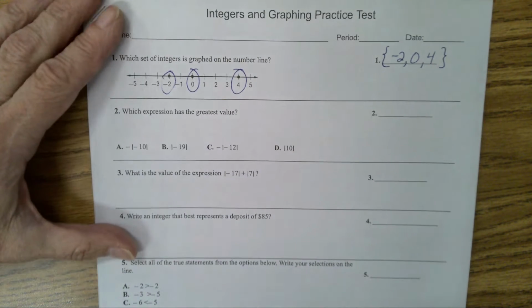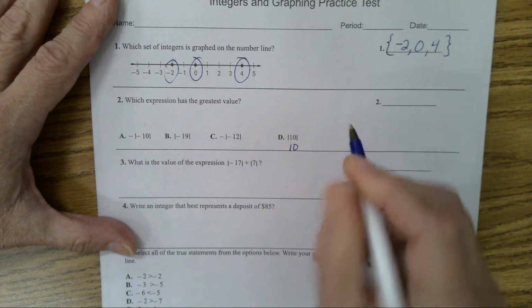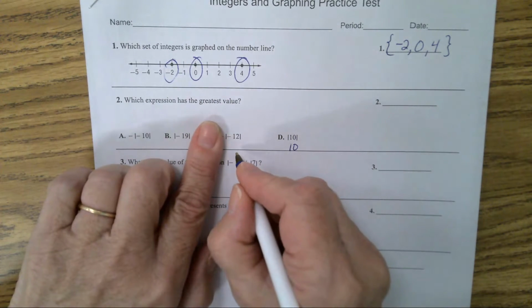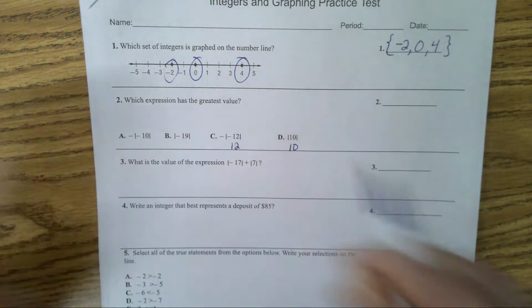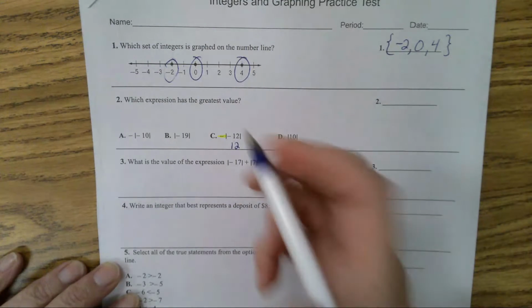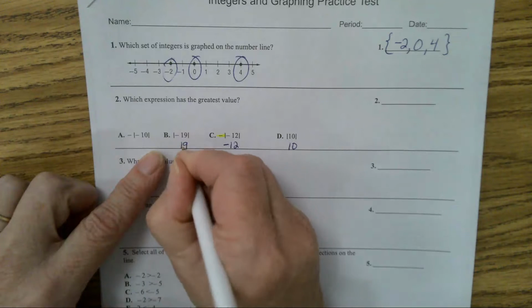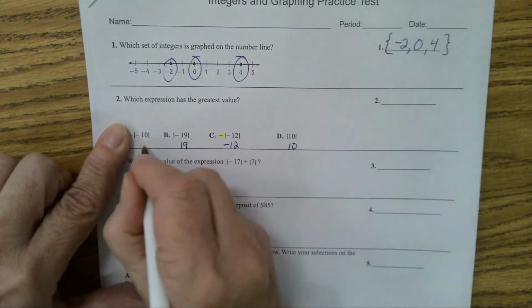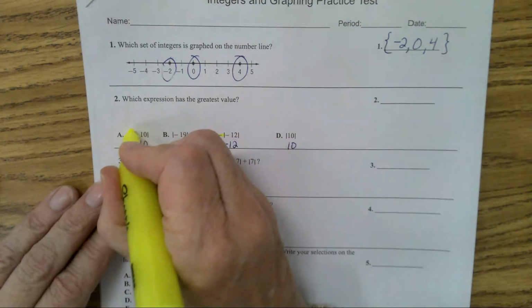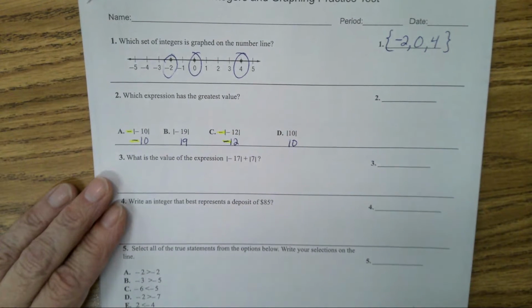Which expression has the greatest value? Well, the absolute value of 10 is 10. The negative absolute value of -12, well, the absolute value of -12 is 12. And see how that negative sign is hanging outside of it? So that'll be a -12. The absolute value of -19 is 19. The absolute value of -10 is 10, but that negative is hanging out there, so we have to put it here. When it's on the outside is the only time the absolute values will have negative signs.